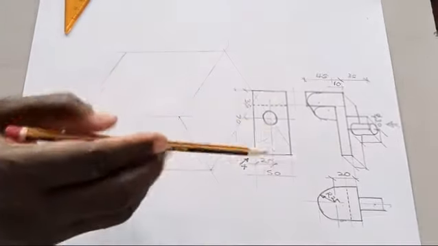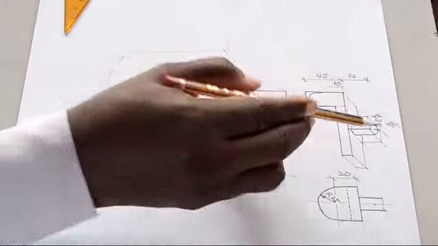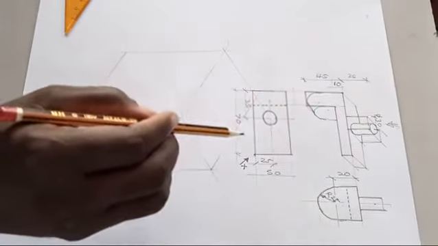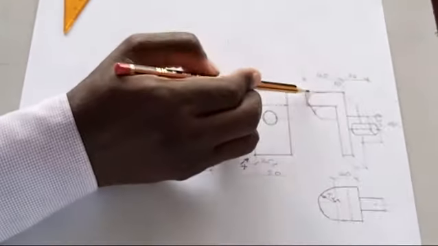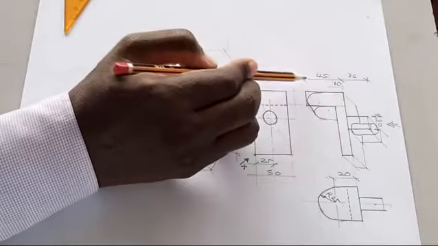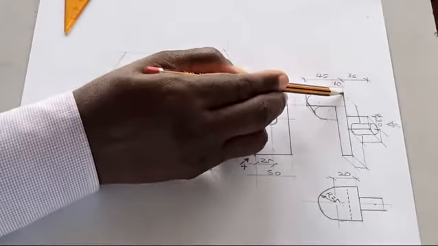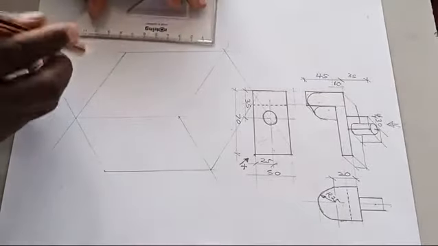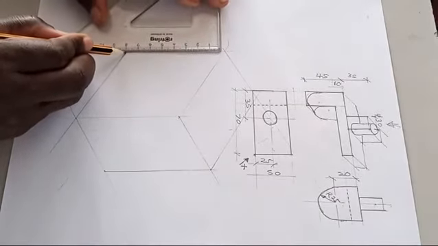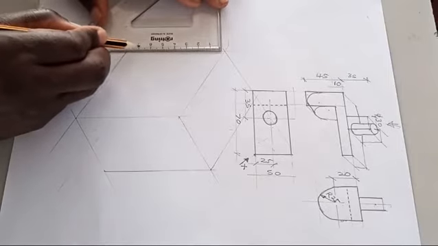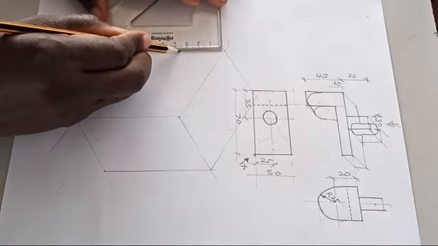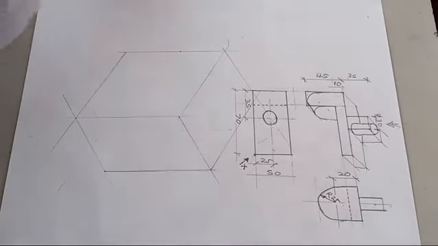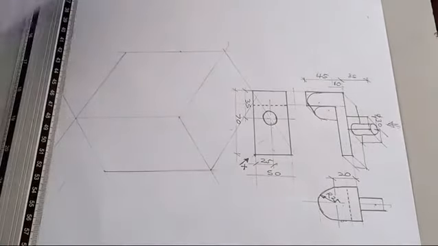Now at the topmost point we have this cylinder, but let us not go to that side. Let us locate this height up to this point. Here to here is 45, so let us locate this one from the bottom. We measure 45. 1, 2, 3, 4. 45 is here, so let us take our 45 round.